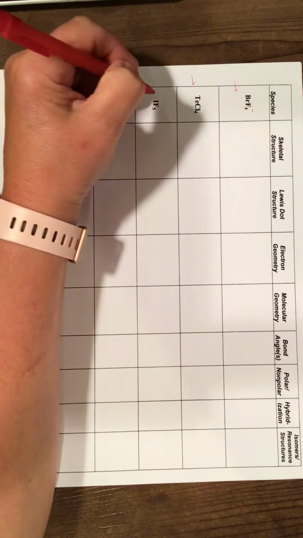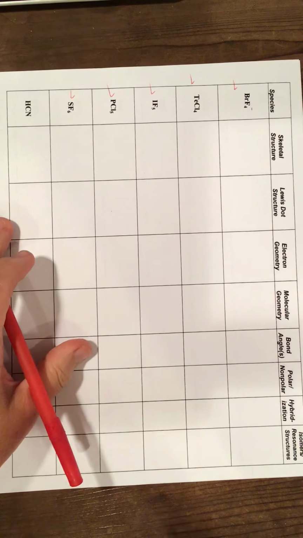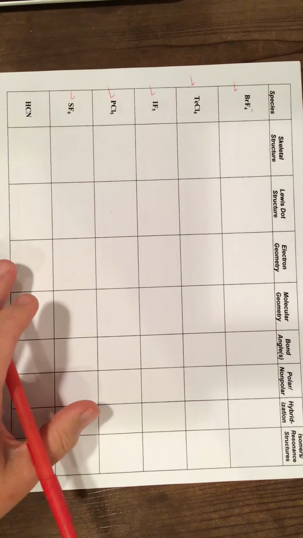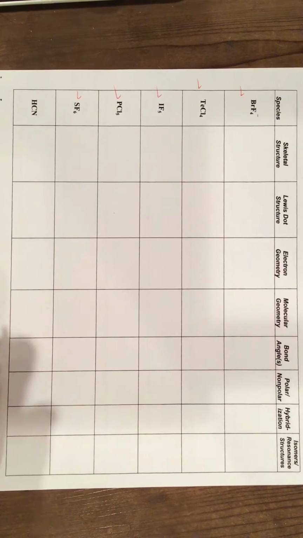Okay? On this page, we're going to get some expanded octets. Okay, some expanded octets. So this one's going to be expanded, expanded, expanded, expanded, expanded. So let me start with this one. I think this one will be in your field of view.